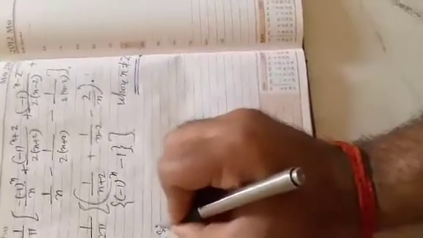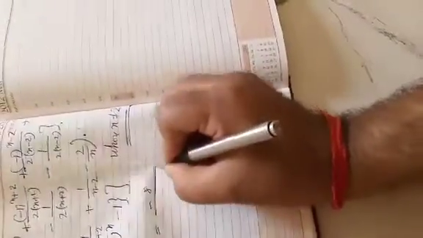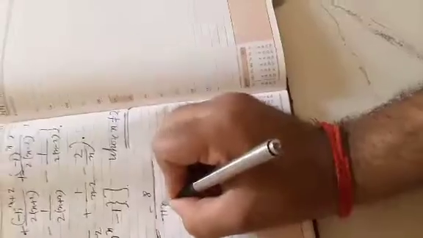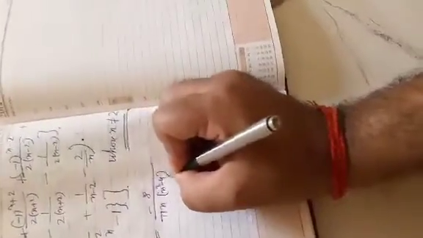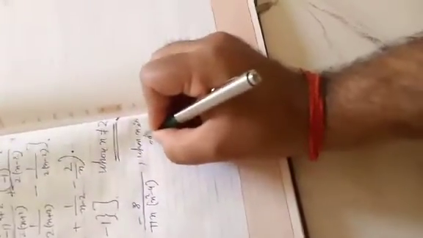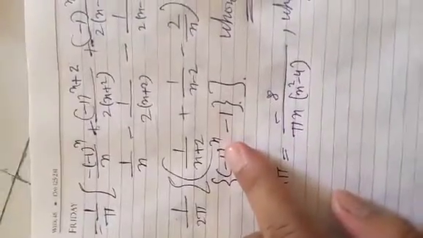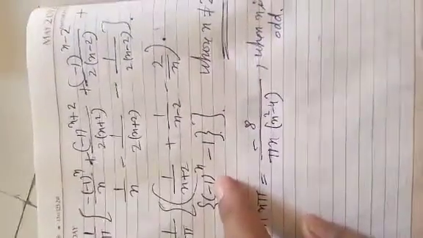So this implies that Bn sin hyperbolic n pi this be equal to minus of 8 upon pi n square minus 4 when n is odd. When this value of n is odd, so when it will be odd, this will be minus.